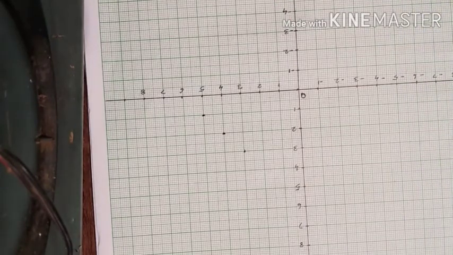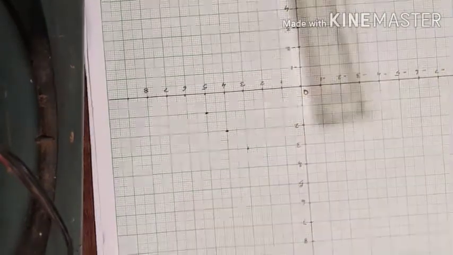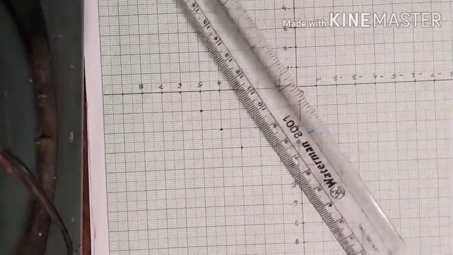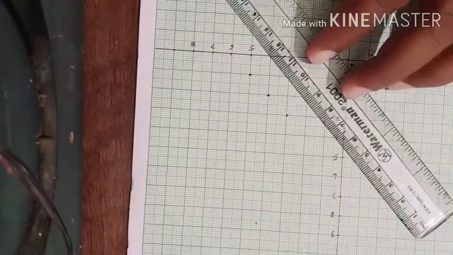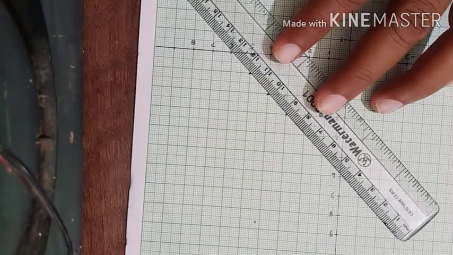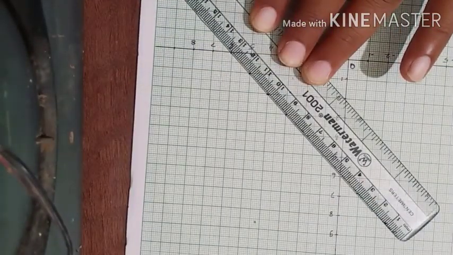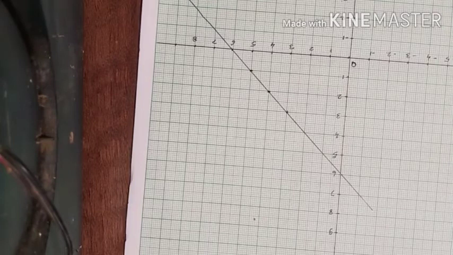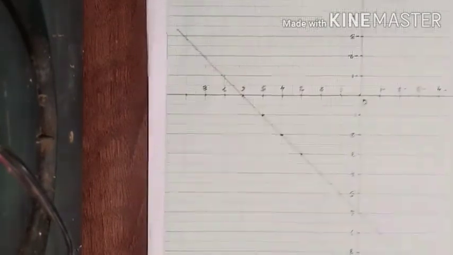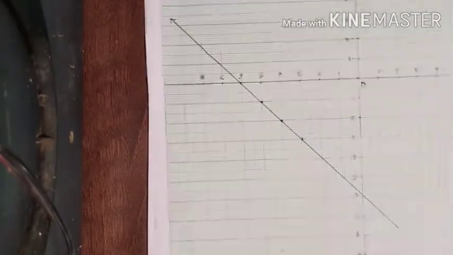And draw a line passing through these 3 points. Here I am drawing the line passing through these 3 points. Now draw the line. Here is the line we have to draw, and make an arrow at the end of the line.